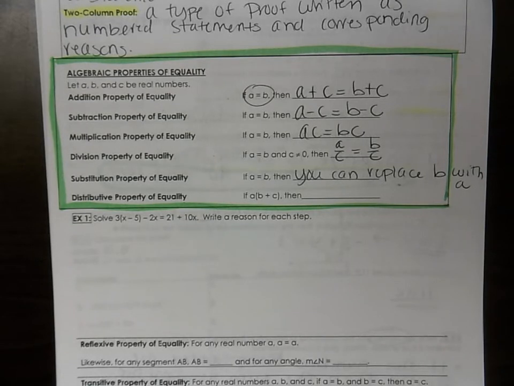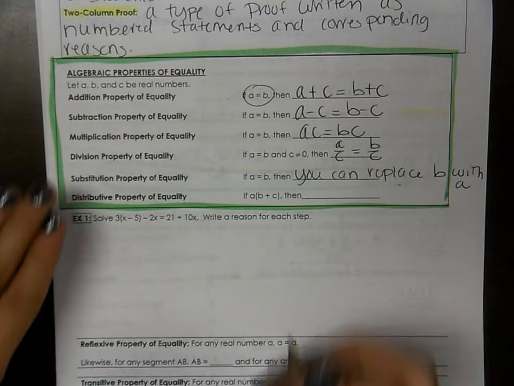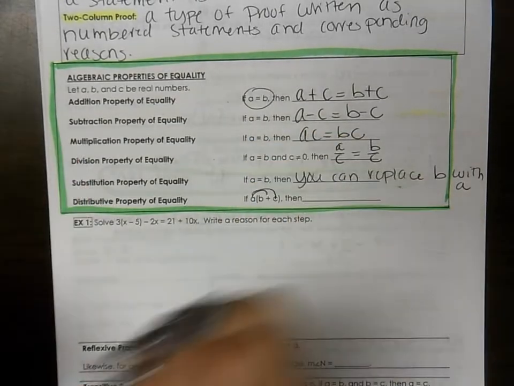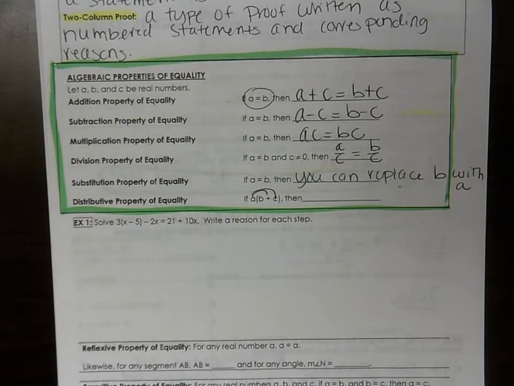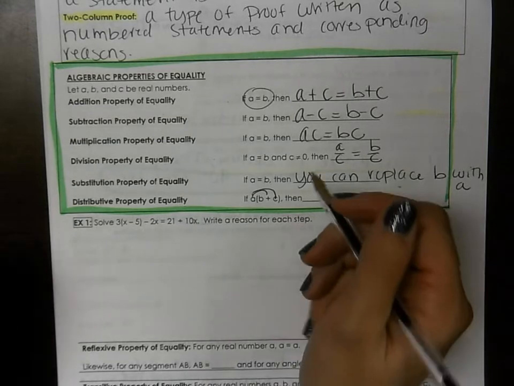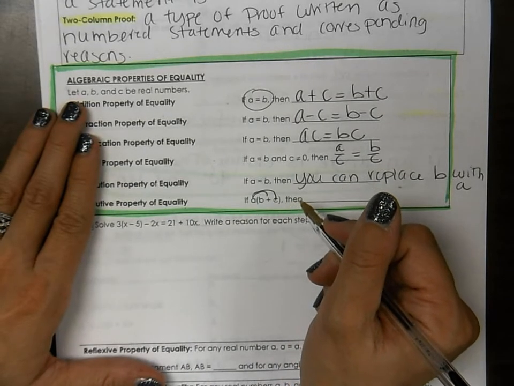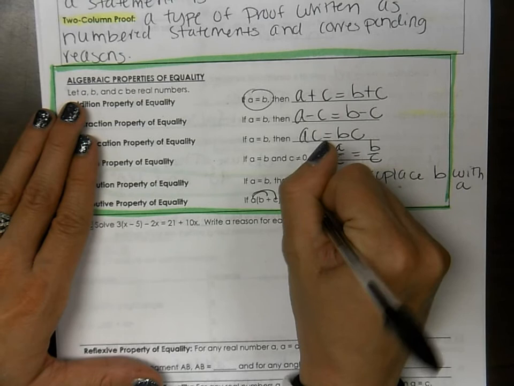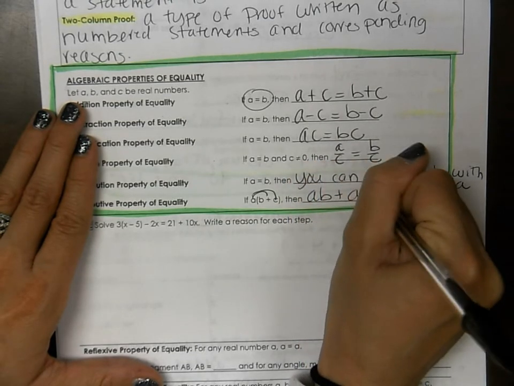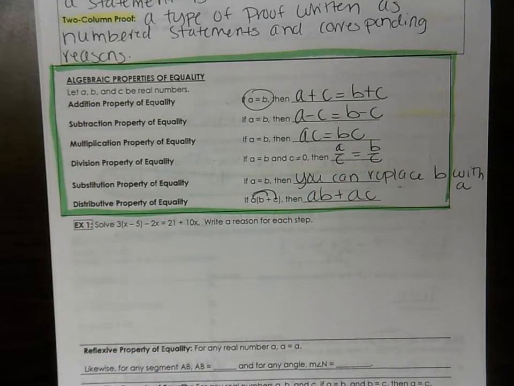And then the last one is the distributive property. Distributive property, you guys have already seen, especially you probably saw it a lot last year in Algebra 1. This means that you can distribute the A to both the terms on the inside, and that would give you A times B plus A times C. None of these should be new properties. We're giving names to them now, but none of them should be new.